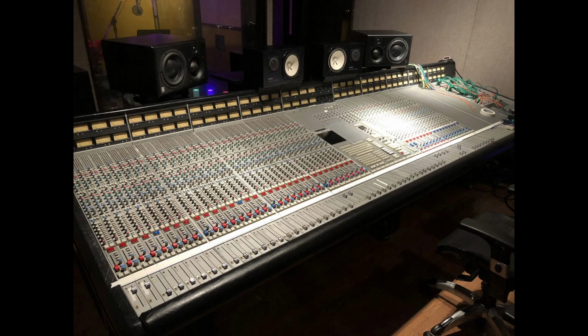Hey everyone, JP here, and today I'd like to talk about one of the reasons the SSL 4000E console is still so popular amongst mix engineers in rock, metal, and hip-hop.